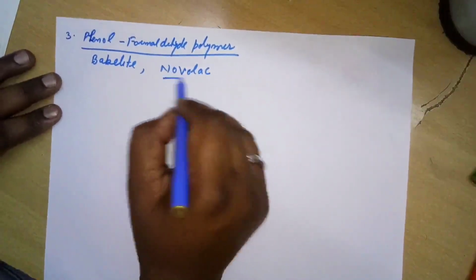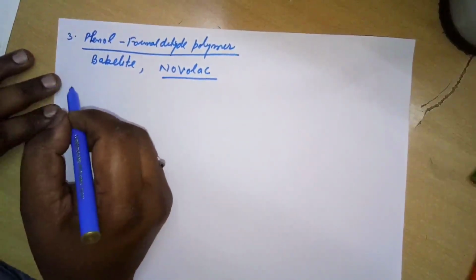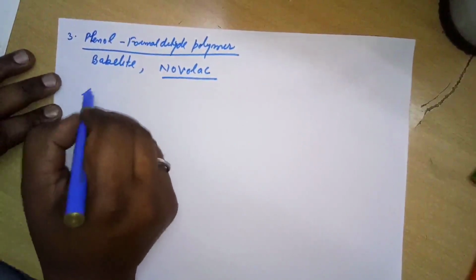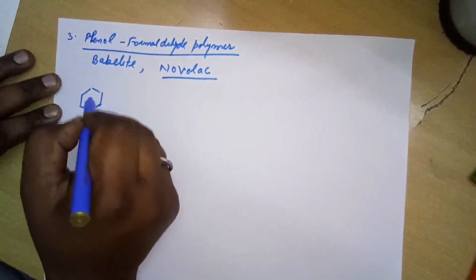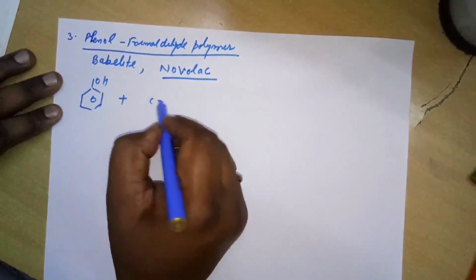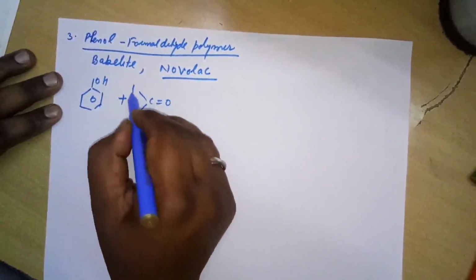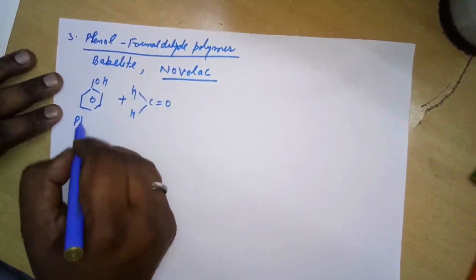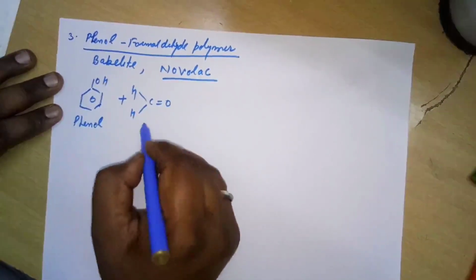First we will take the preparation of novolac. Novolac is formed by two types of monomer unit, phenol and formaldehyde. This is phenol, this is formaldehyde.